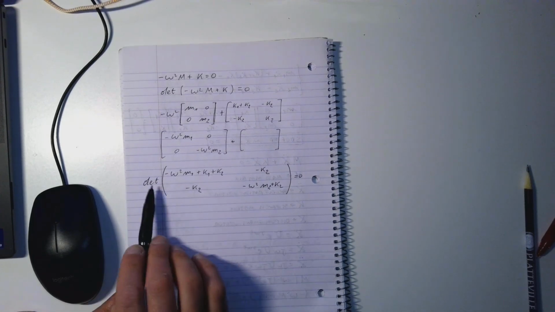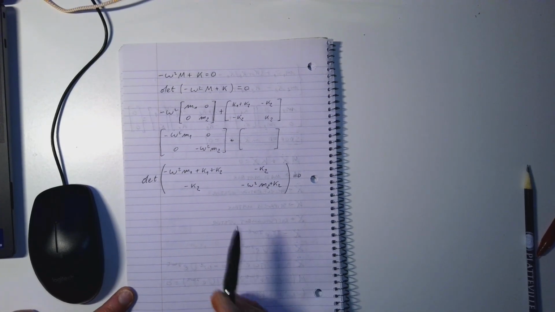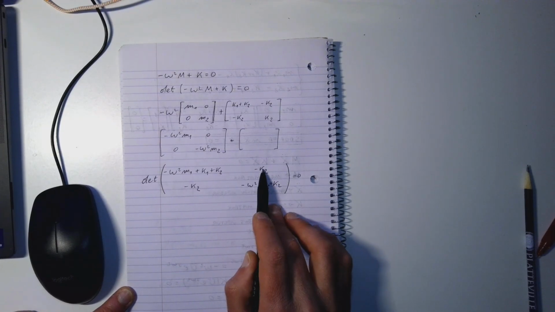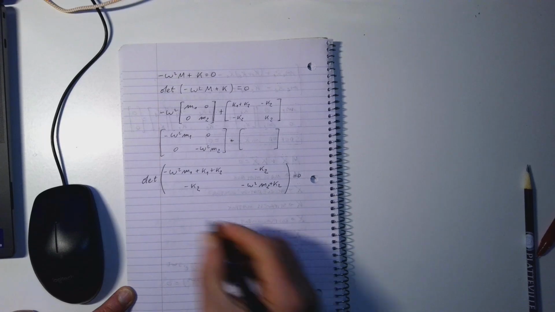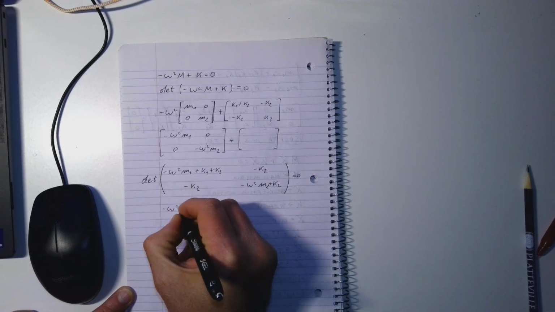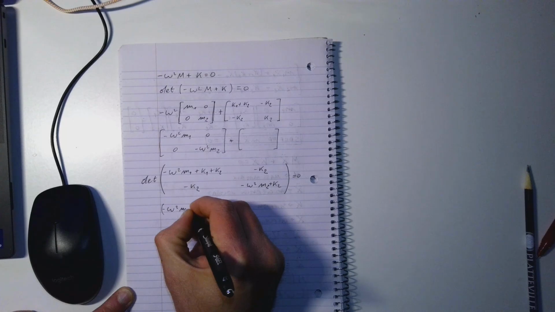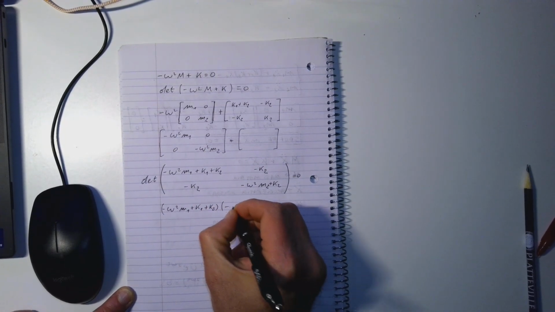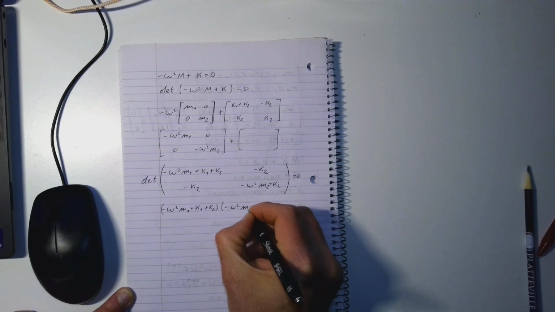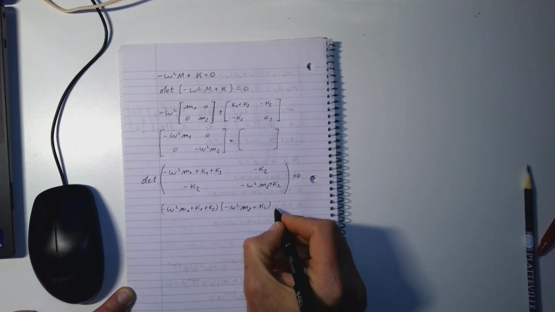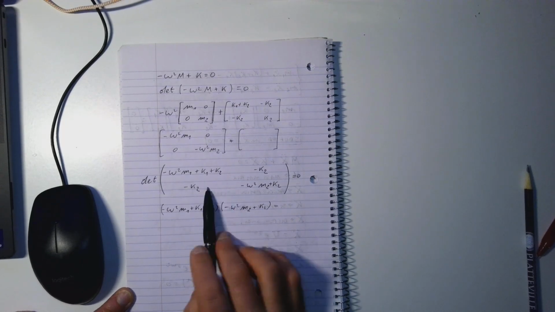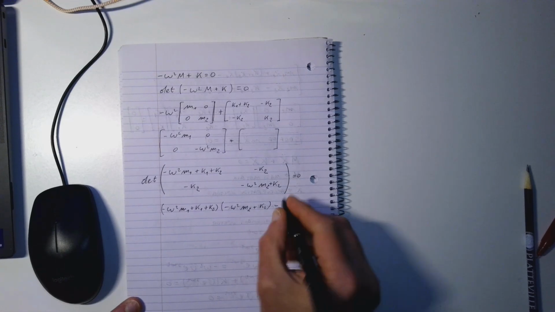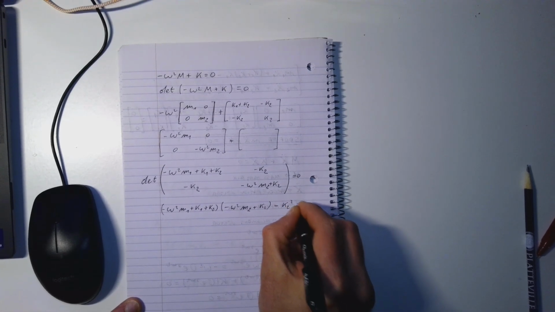Which means that the determinant of this matrix is equal to the product between these two minus the product between these two. The product between these two we can write as negative omega square M1 plus K1 plus K2 times negative omega square M2 plus K2, minus the product between these two, which is plus K2 squared, but we have the negative here, so it becomes minus K2 squared equal to 0.